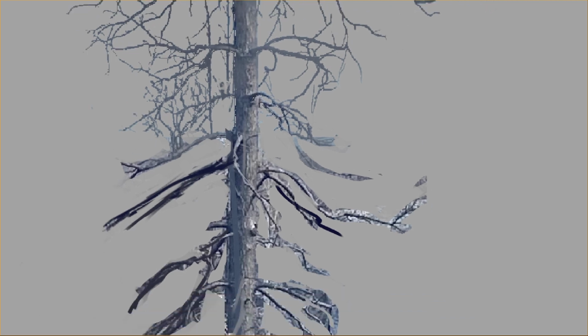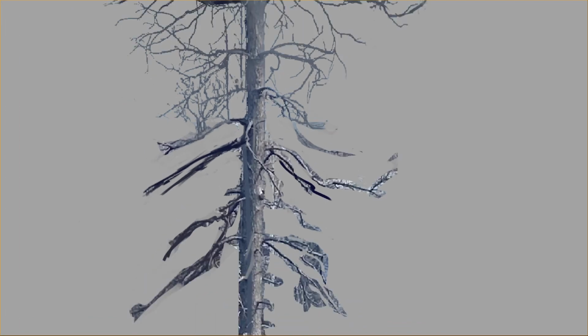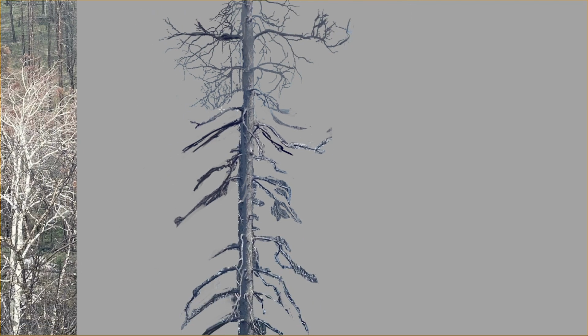You just end up drawing a bunch of branches off to the sides as if a tree was a 2D object. Yeah, let's get rid of this. There we go. Good stuff.